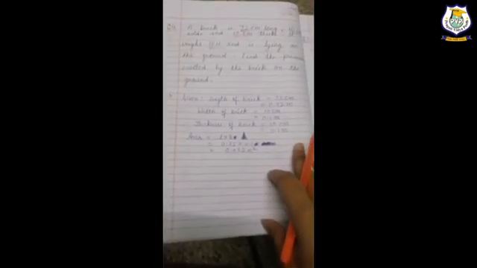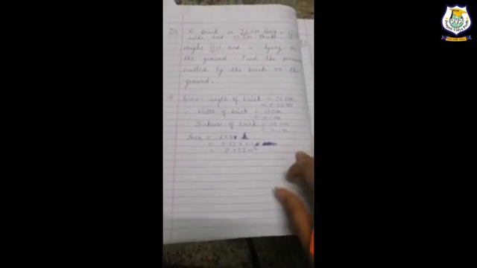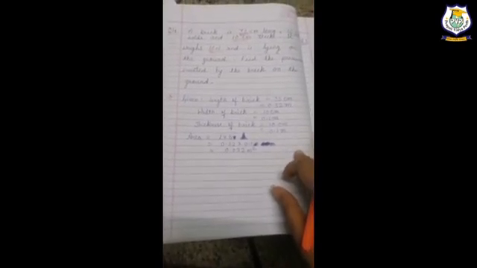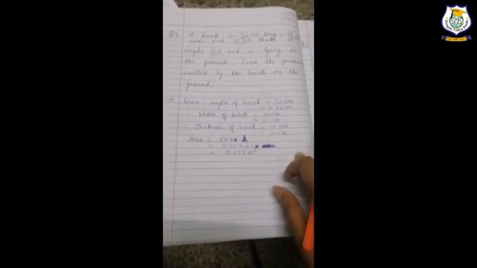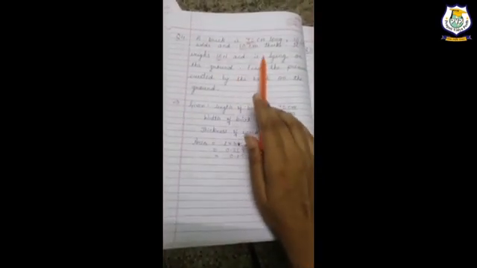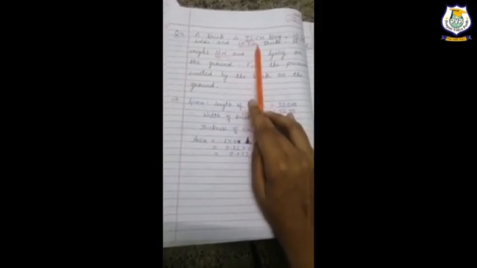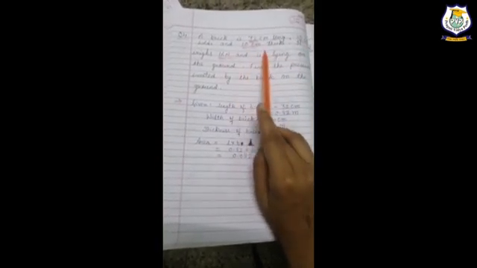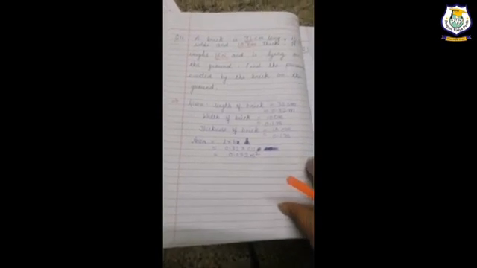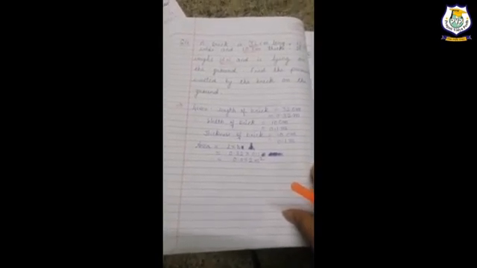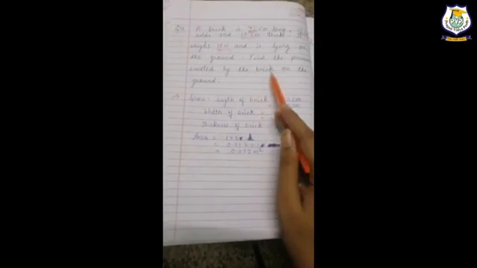Next question is question number 4. A brick is 32 cm long, 10 cm wide and 10 cm thick. The brick which we have is 32 cm long, 10 cm wide and 10 cm thick. It weighs 16 Newton. Force is 16 Newton, and it is lying on the ground. Find the pressure exerted by the brick on the ground. That means you have to calculate the pressure which is exerted by the brick on the ground.